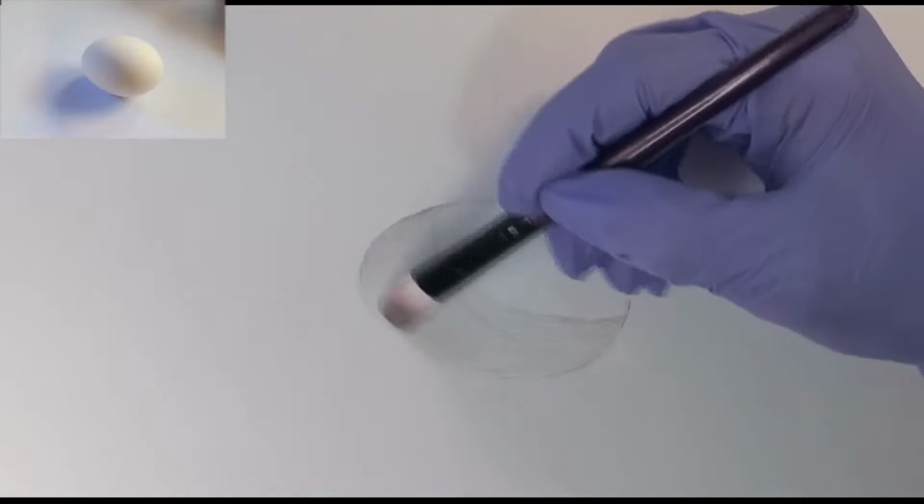Stay away from pressing the pencil. Take a soft brush as it helps us to shade the shadow.